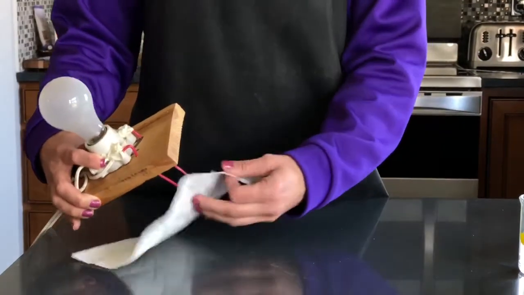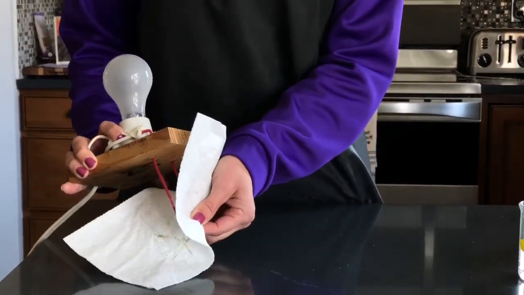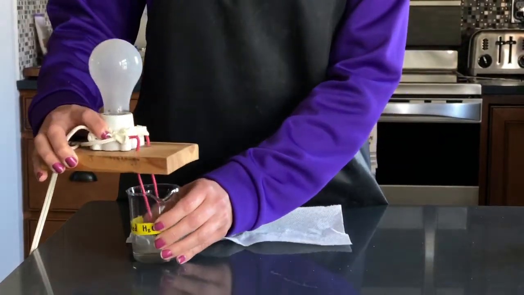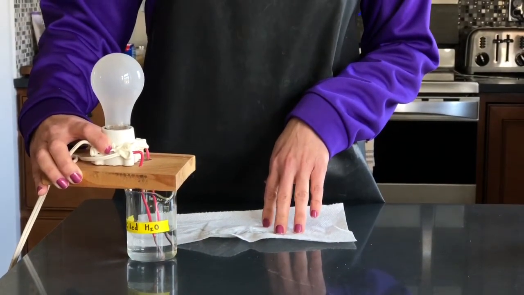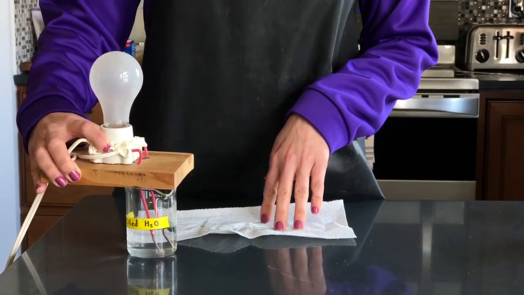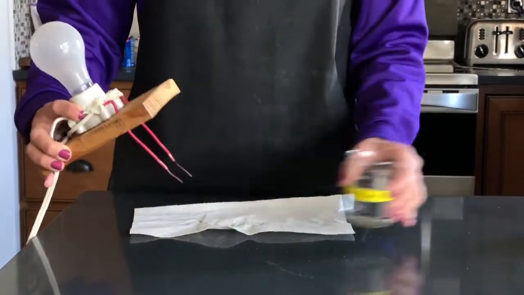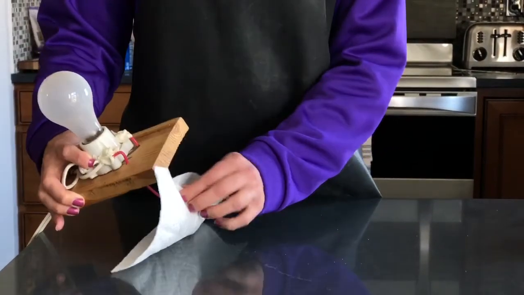The next substance that we're going to look at is distilled water. When I put the conductivity meter in the distilled water, you can write down what's happening with the light bulb there. The next solution we're going to look at is tap water.